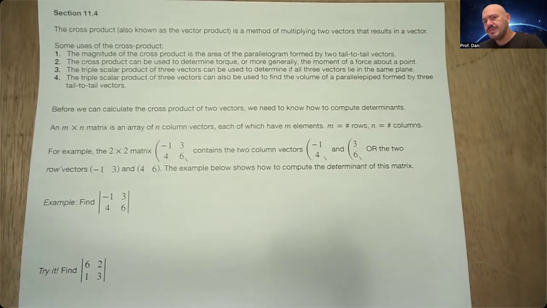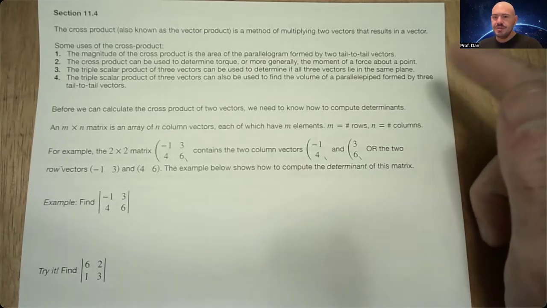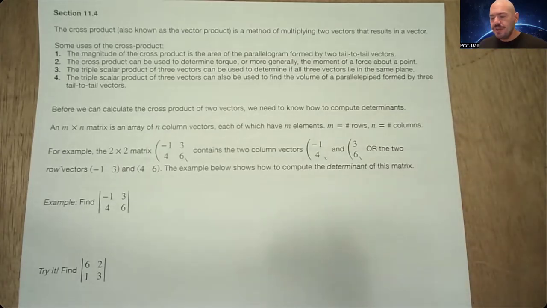If you remember from last video, the dot product is a way that we can multiply two vectors together and get a scalar as the result. The cross product is a way that we can multiply two vectors together and get another vector as a result. This little list here is just a preview of what we're going to be using the cross product for in this course, but there are plenty of applications of the cross product.